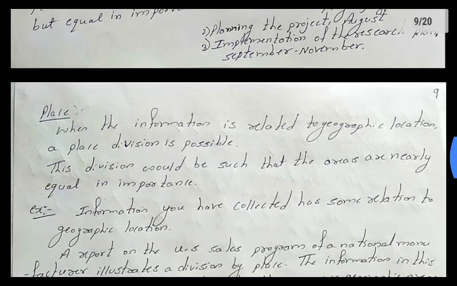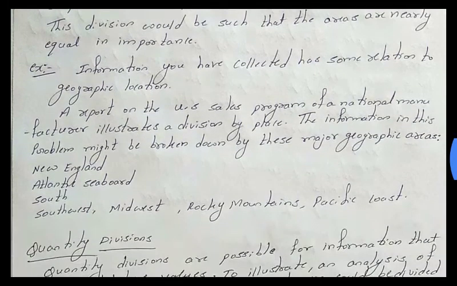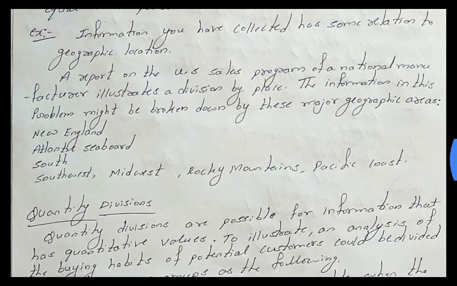The next one is where the information you have collected is divided based on geographical location. Is it clear? This division would be such that areas are nearly equal in importance. Here is one of the examples they have given. The information I collected has relation to geographical location.